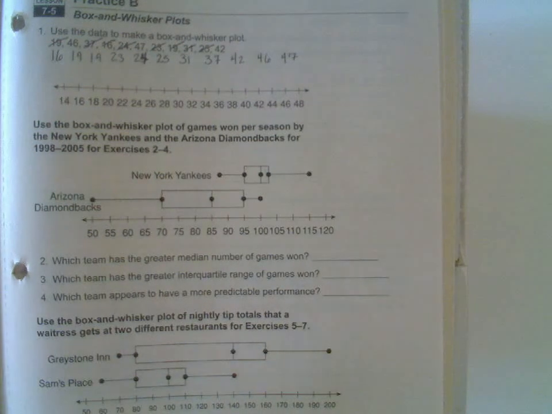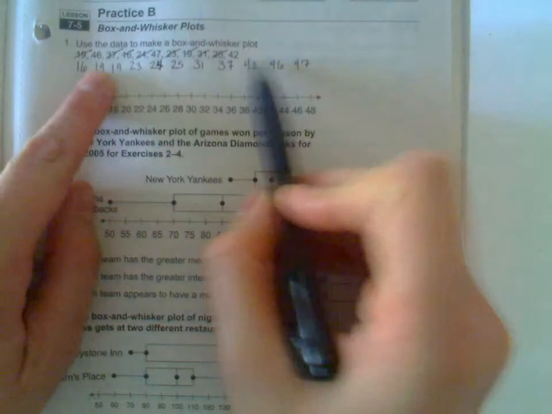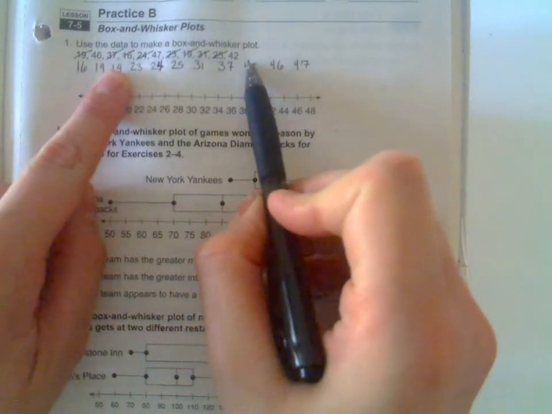This is the homework helper for Chapter 7, Section 5 in the workbook, box and whisker plots. What we're doing up top here with the box and whisker plots is the first thing you can see I've done is I put the numbers in order from least to greatest, which is kind of a necessary step because the first step in making a box and whisker plot is to locate the median, and that's how we find the median. So I'm going to count in from the outsides and identify my median here.